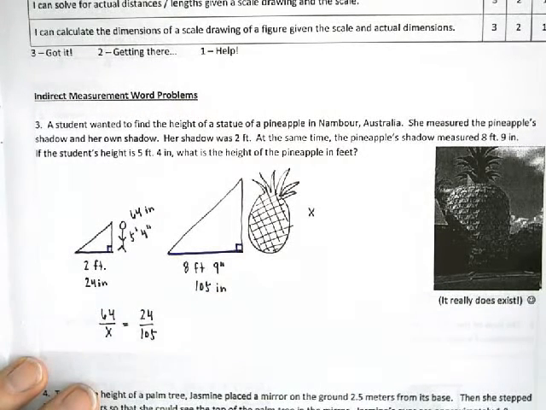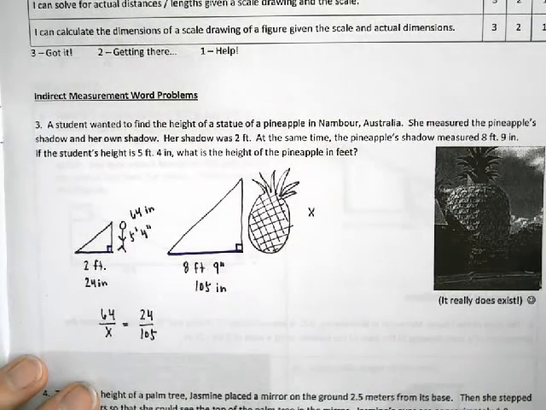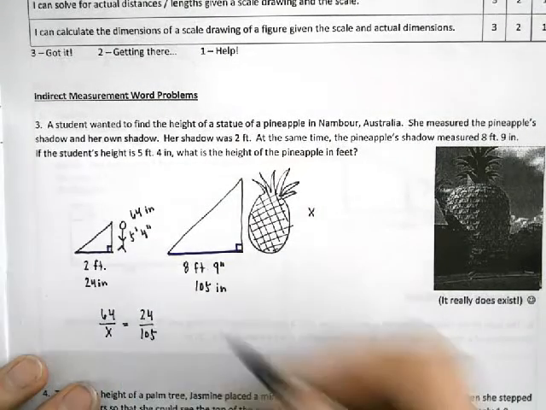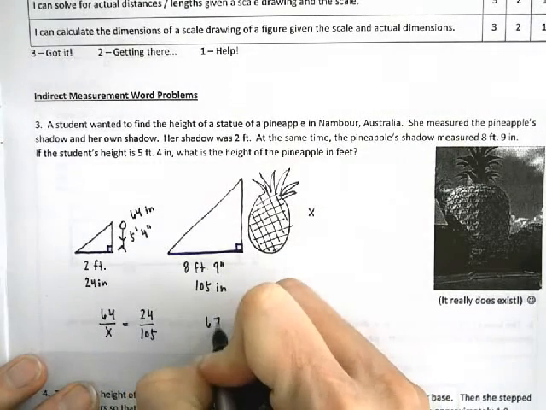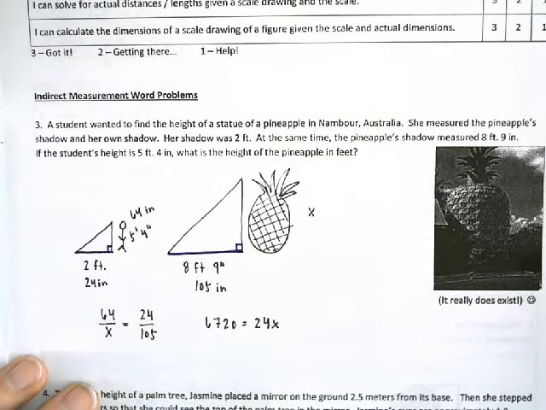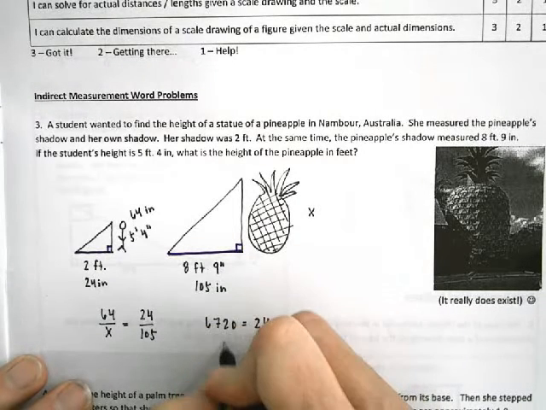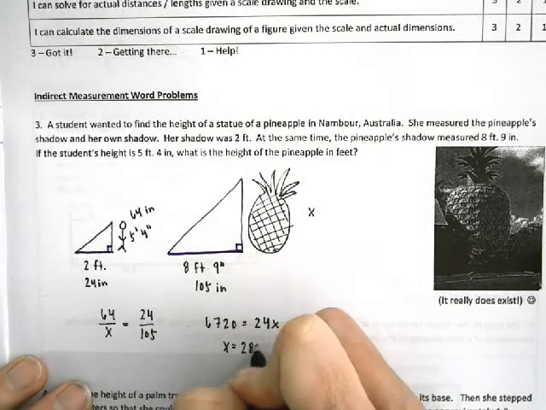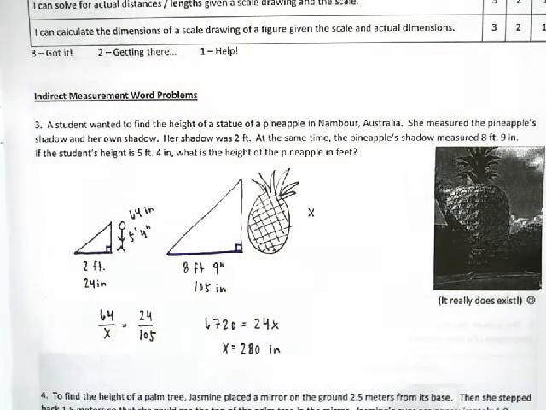Now we're just going to cross multiply and solve. I have 64 times 105, which gives me 6,720, and that's equal to 24x. If I divide by 24 on both sides, I get x equal to 280 inches.